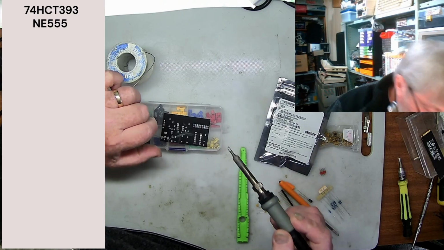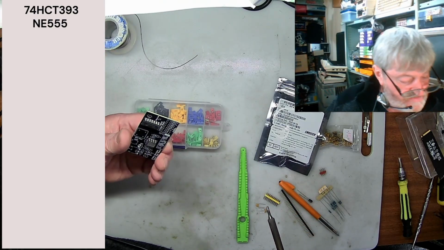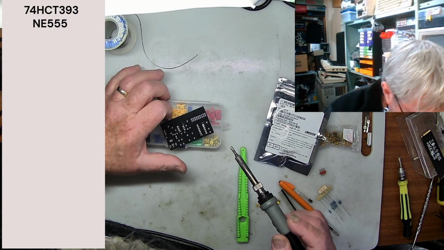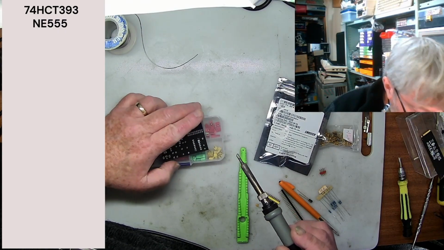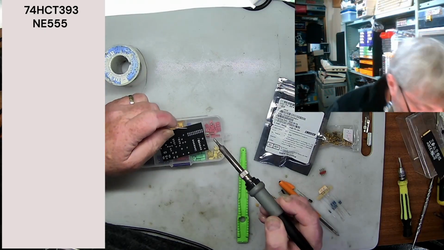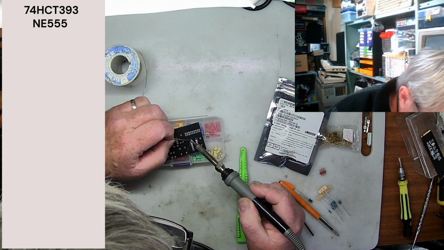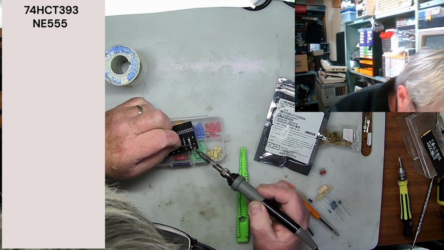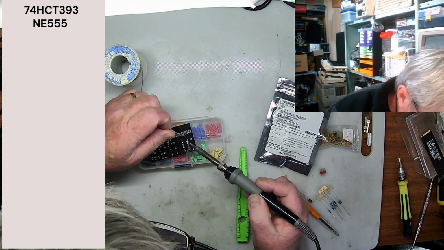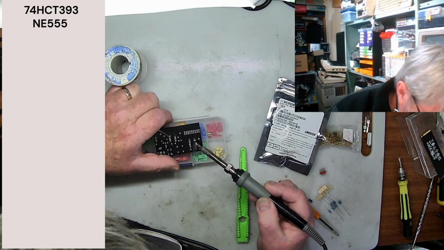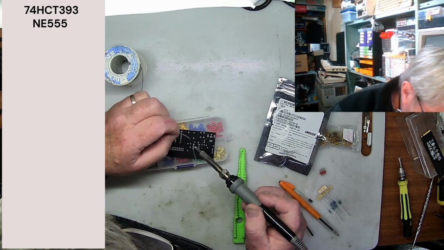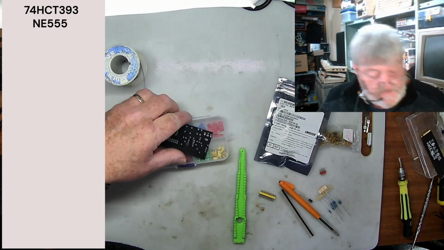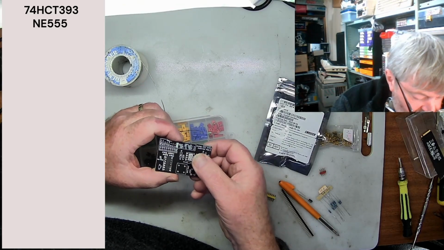But this being fairly new, it shouldn't have any issues with soldering. Those two are tagged on, I'll just finish soldering these up. Right, got those two on there.